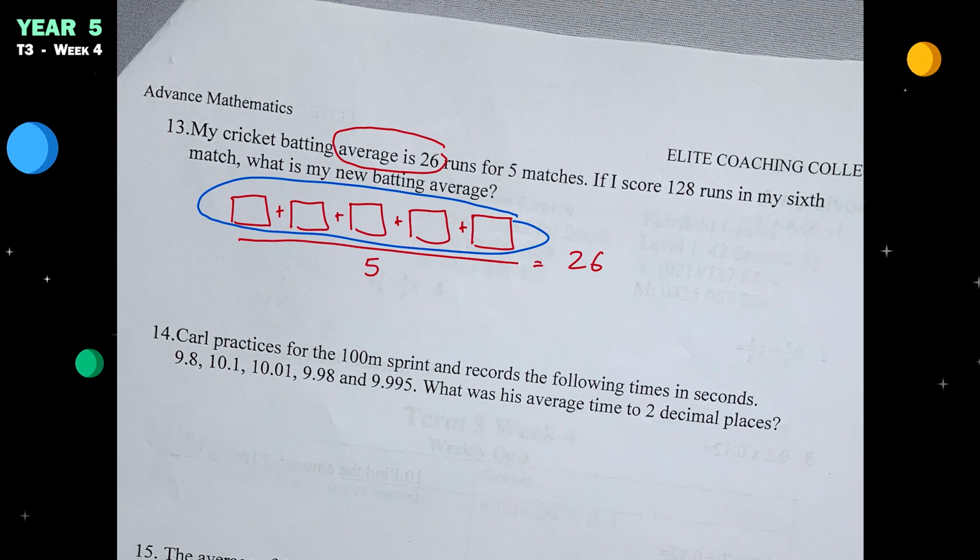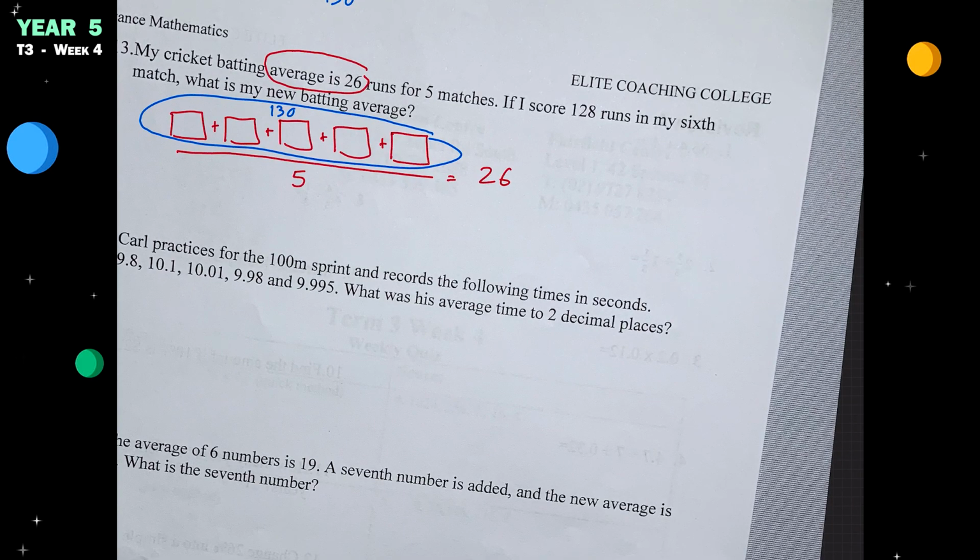So we do 5 times 26, which will give you 130. So therefore, the top number is 130. All of this total must be 130 altogether. 130 divided by 5 will indeed give you 26. So we know that the 5 numbers add up to 130.